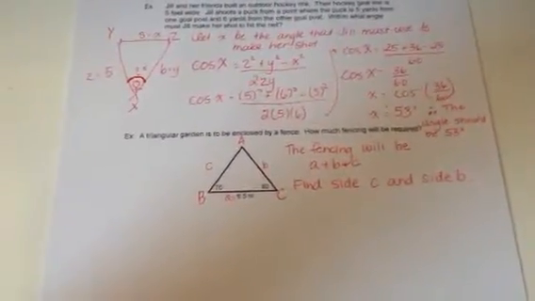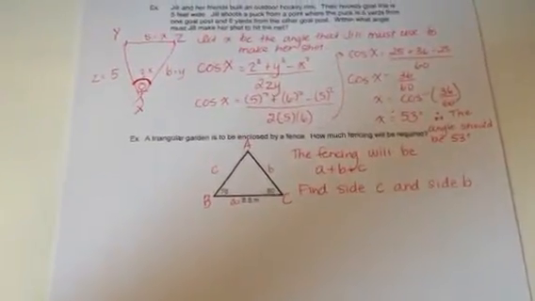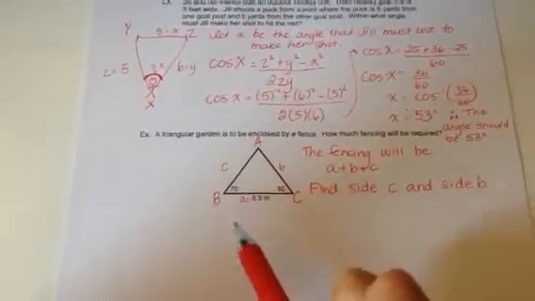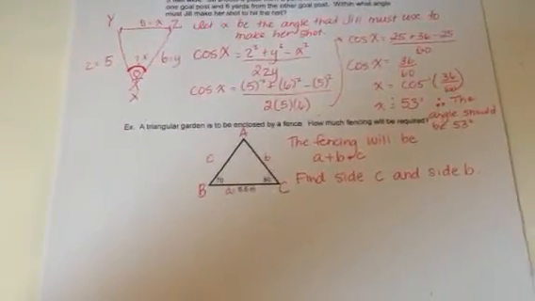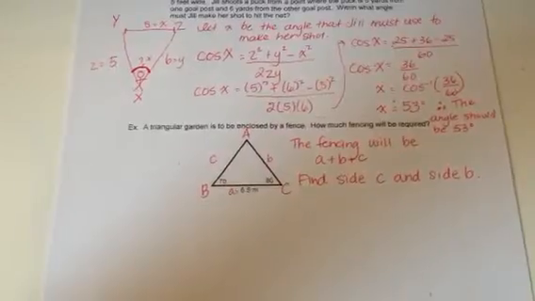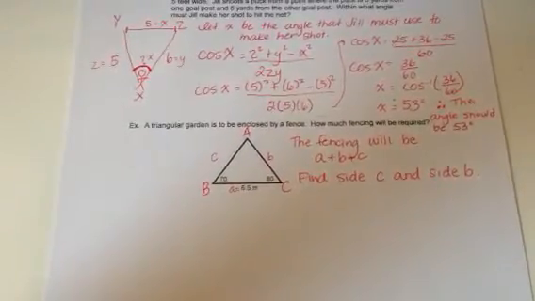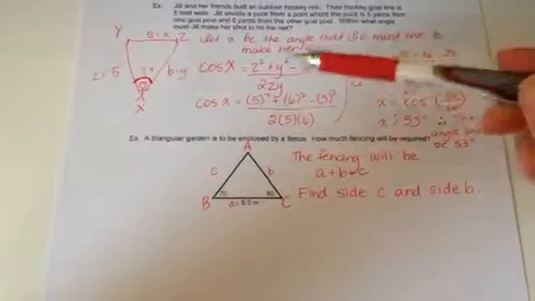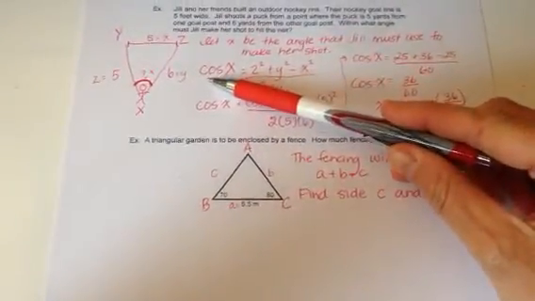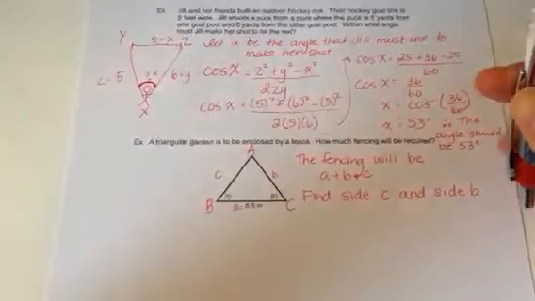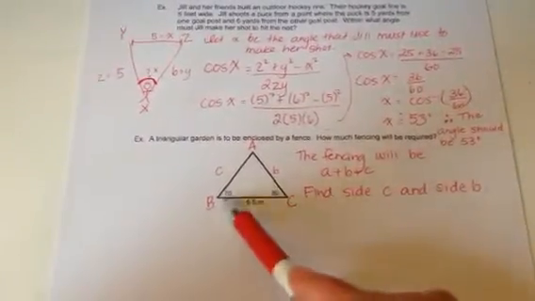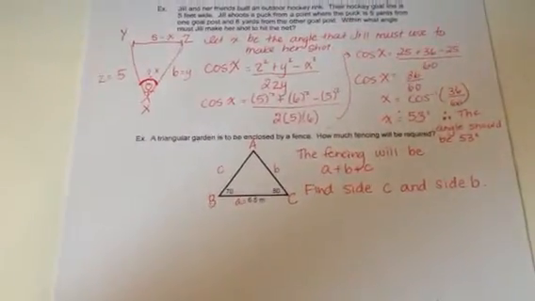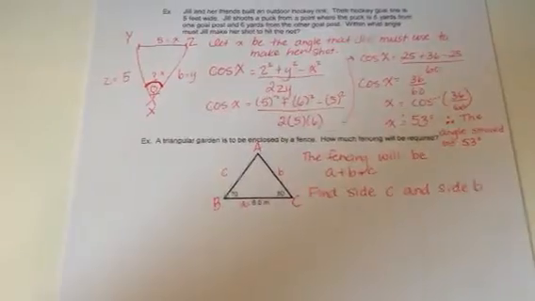Okay, so is it a right angle triangle? It is not a right angle triangle, so we cannot use our SOHCAHTOA. That means we're going to be using either the sine law or the cosine law. If you notice from the above question, in the cosine law you only ever use one angle. We have 2 angles here, so we're going to be using our sine law.